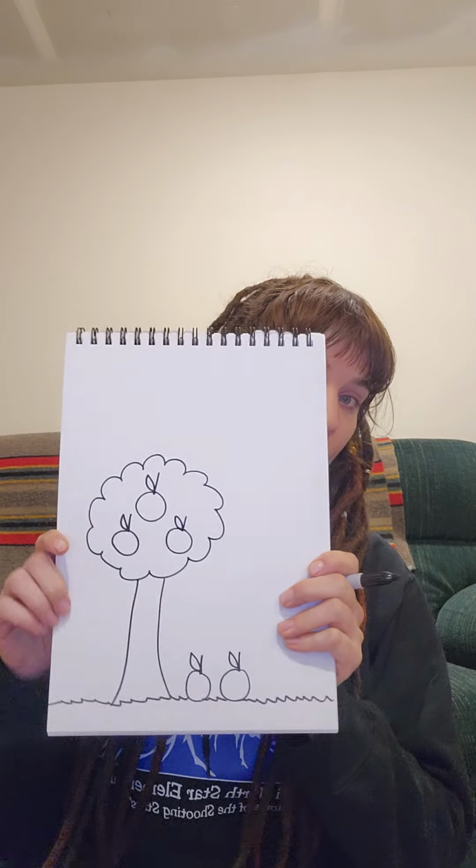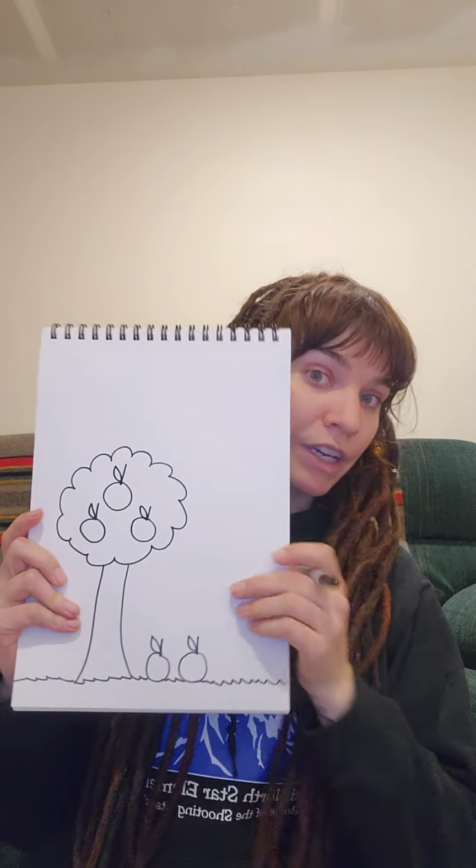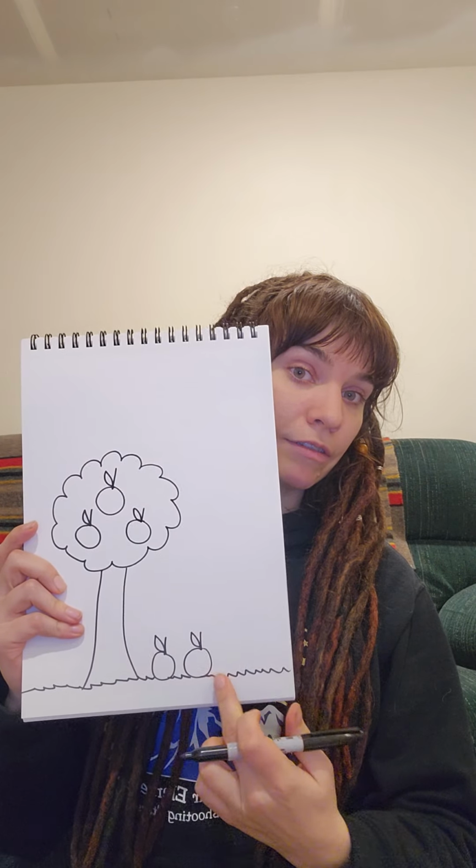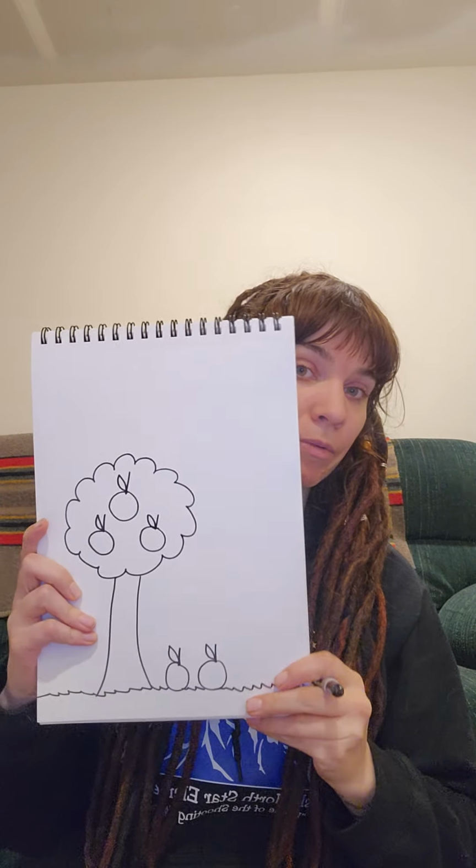The word problem we have today is that an apple tree had 5 apples on it. 2 of the apples fell off. How many apples are left? So I would begin by showing the kids this picture or a picture similar to it. There are 2 apples on the ground, 5 total obviously, just like our word problem.